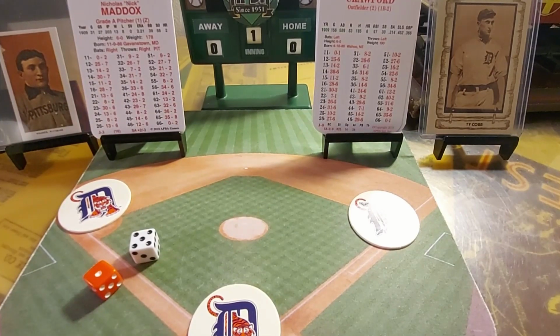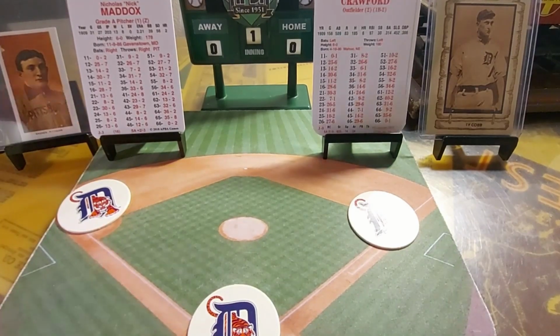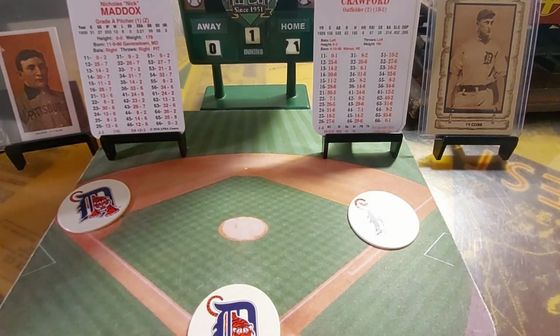Sam Crawford laces a line drive to left field. It's going to fall in front of Fred Clark for a base hit. McIntyre scores. Cobb goes to third. First and third Tigers, an RBI single by Wahoo Sam Crawford, and the Tigers are on the board, 1-0.